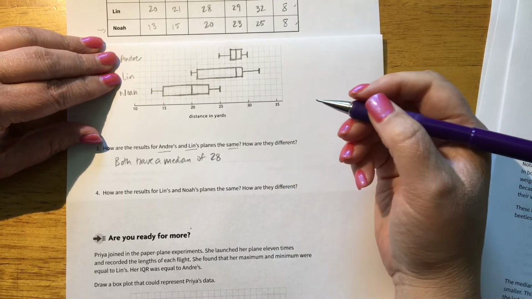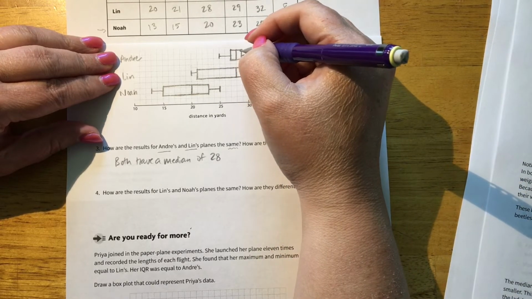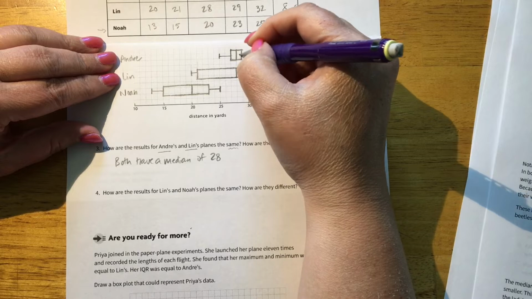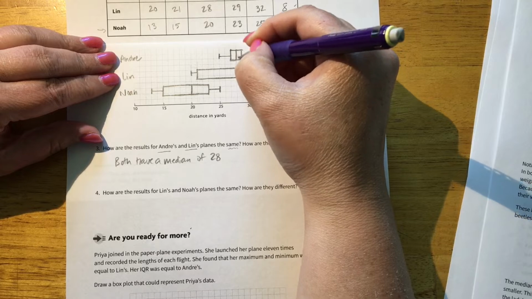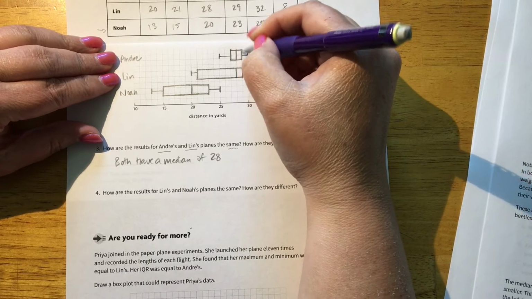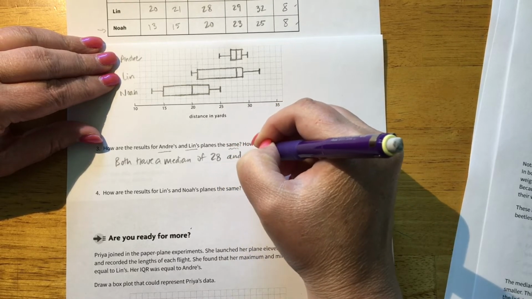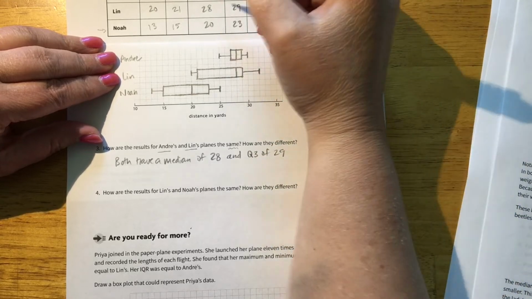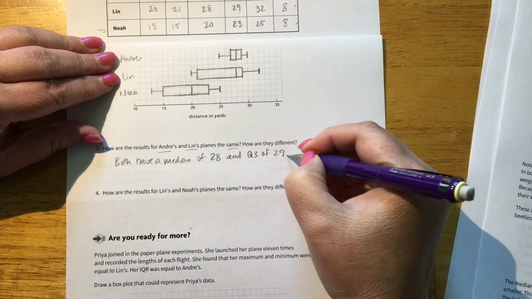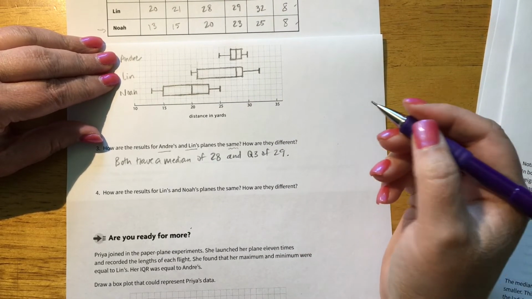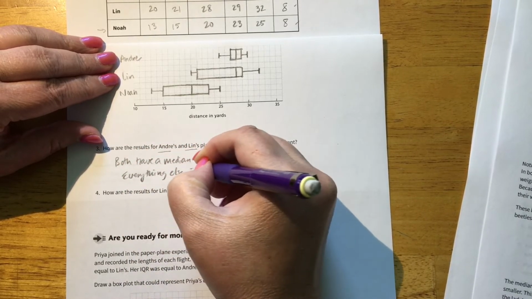Well, everything else is different, right? Really, the only, oh, you know what else is the same? The upper half of both of their boxes is only 1 unit. So that is kind of cool. Their third quartile is also the same. Both have a median of 28 and a Q3 of 29. See that? They both have the same median and the same upper quartile. Okay, now other than that though, everything else is different.